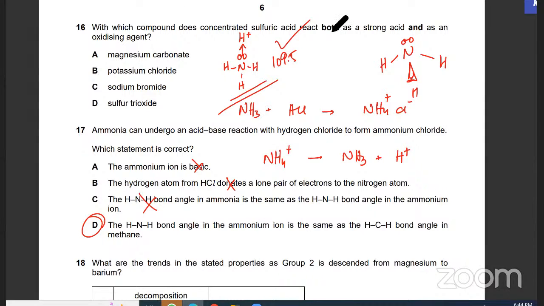So which compound does concentrated sulfuric acid react with both as a strong acid and as an oxidizing agent? So when does it do that? Sodium bromide. Okay, that's going to be with sodium bromide. It will oxidize the bromide to bromine, but it will also displace it.